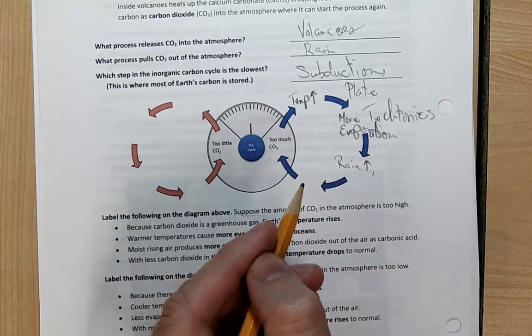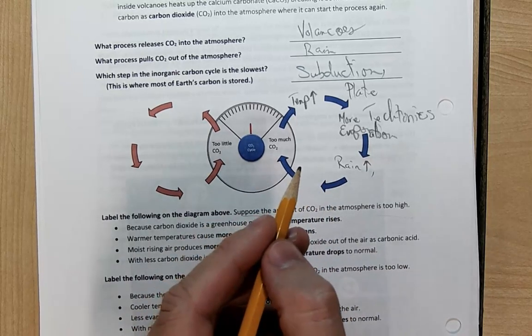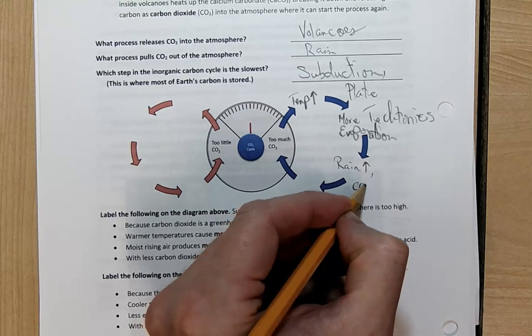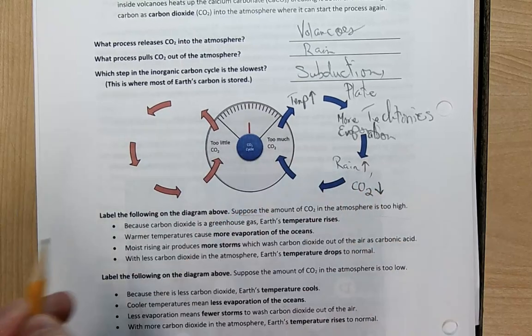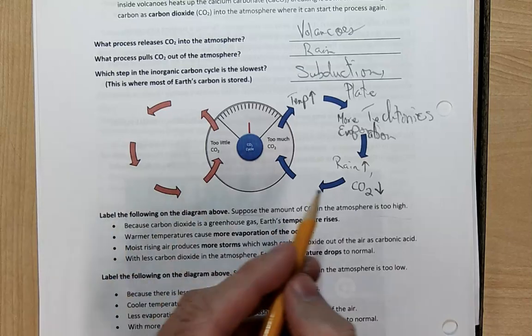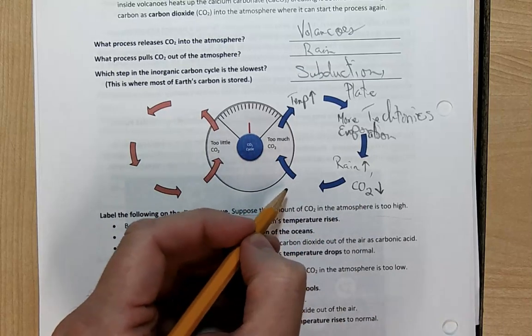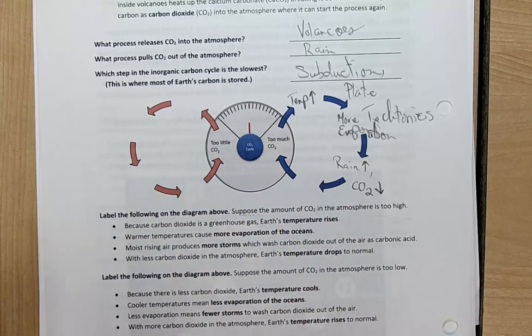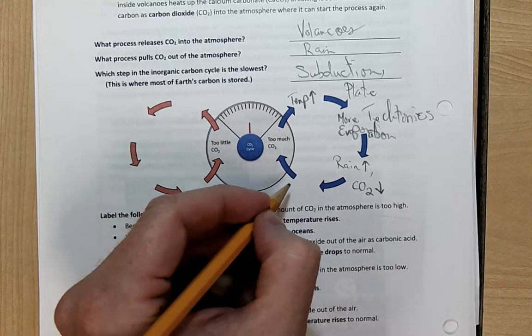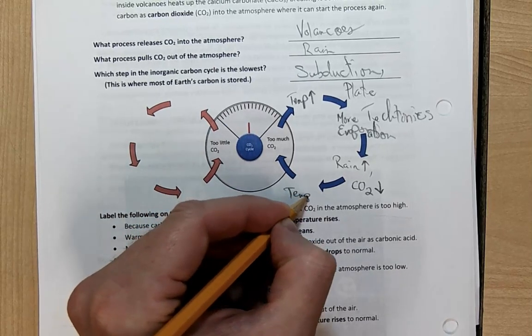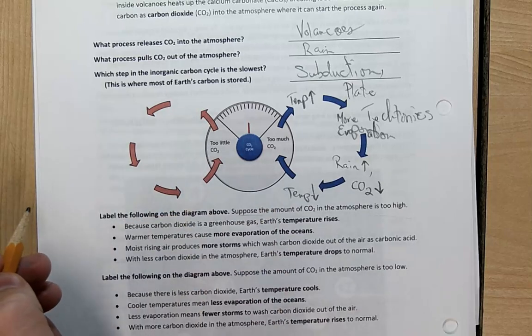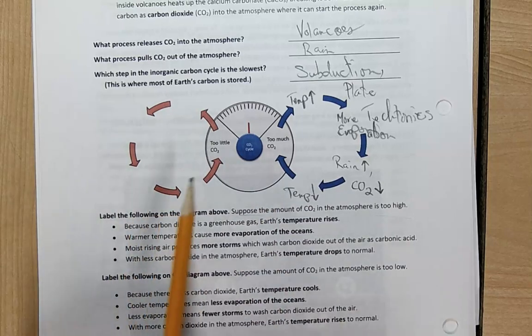But if there's more rain, the rain is going to scrub more CO2 out of the atmosphere. So the amount of CO2 is going to decrease. And if the amount of CO2 in the atmosphere decreases, then the greenhouse effect will get weaker and the temperature will go back down. That's what I mean when I say thermostat, right?